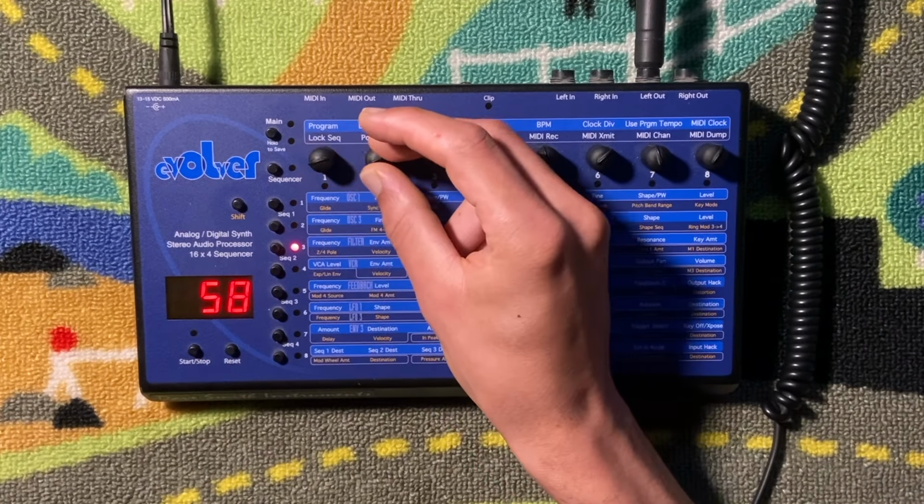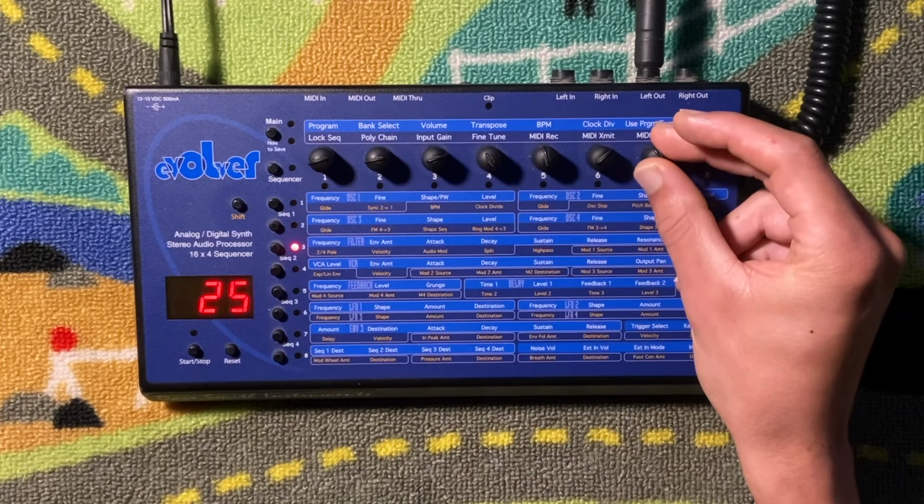Just changing everything back to around where I had it set at the beginning here.